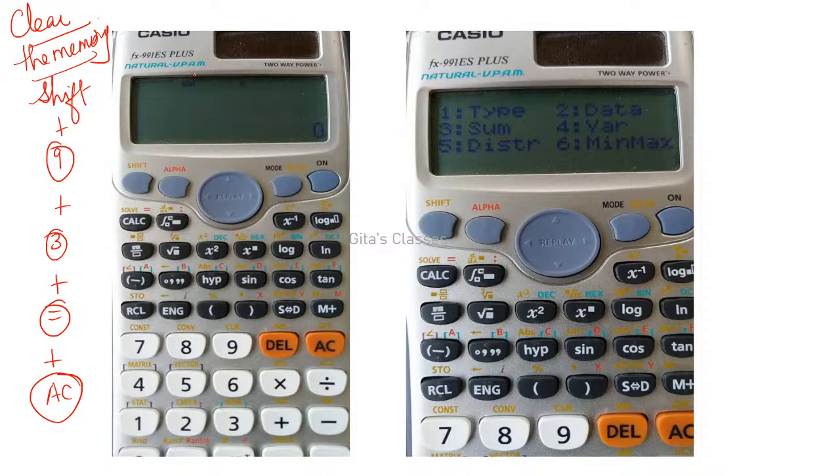For that, this switch, mode and 3. Mode plus 3. Actually 3 is for statistics. Once again, mode and 3.